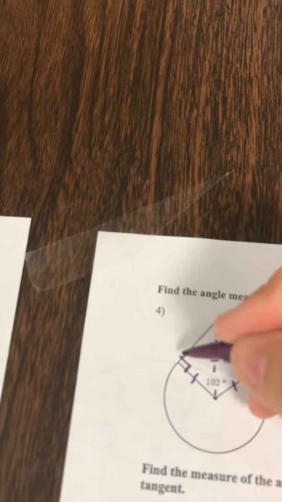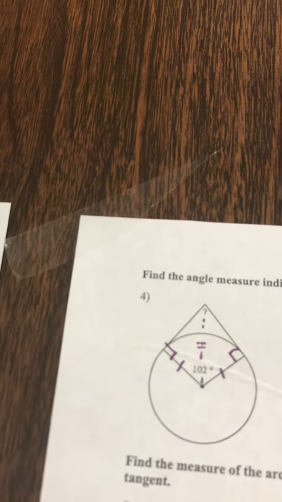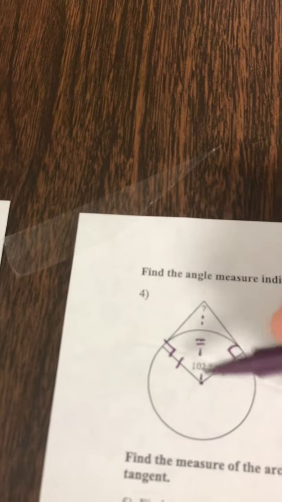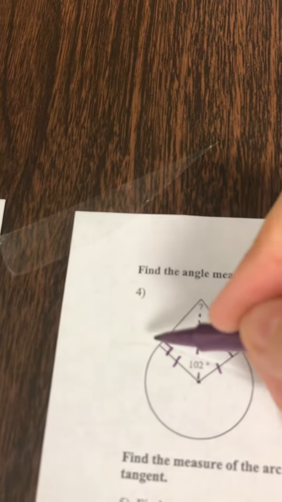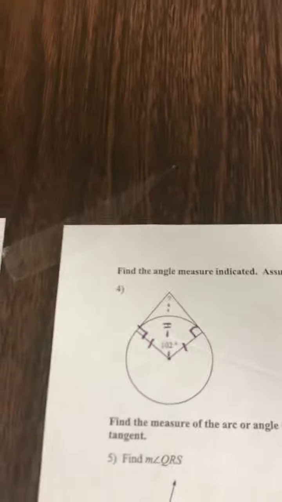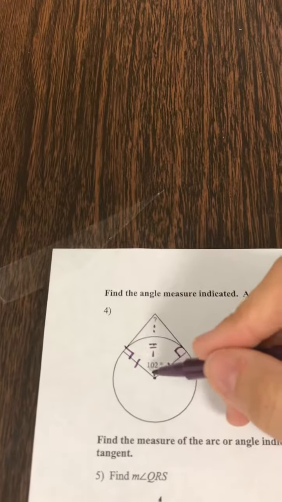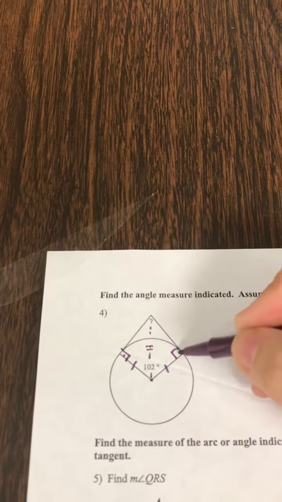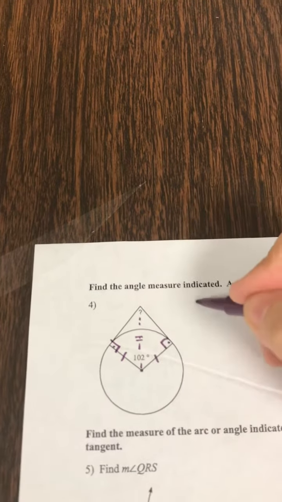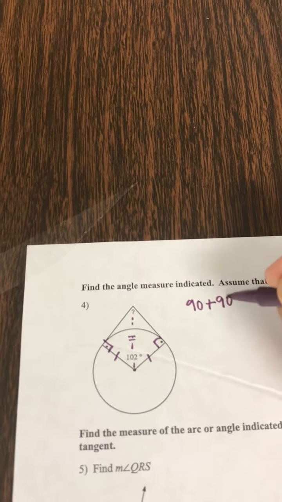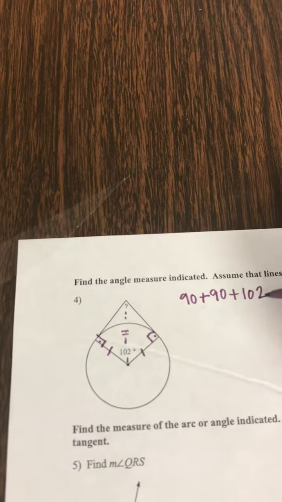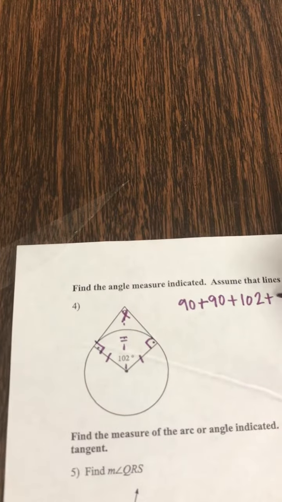You also know in a four-sided figure that all the angles add up to 360. So I don't even know if we talked about that today or not. Some classes I think we did, some we didn't. So, but think about the angles here. We know this is 90, that's 90, and so 90 plus another 90 plus the 102, and we're just going to make that plus x, what we don't know.